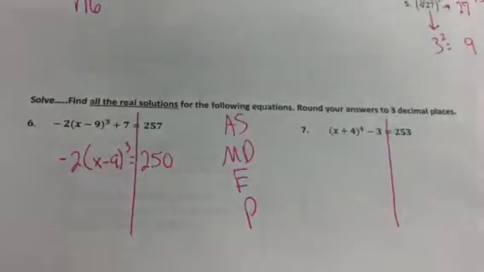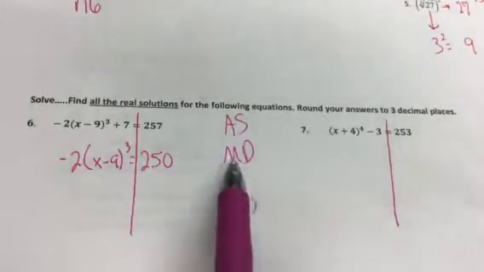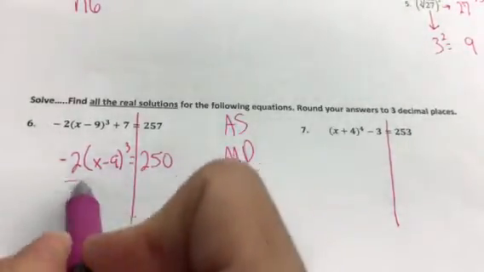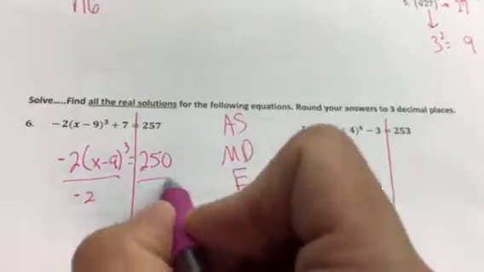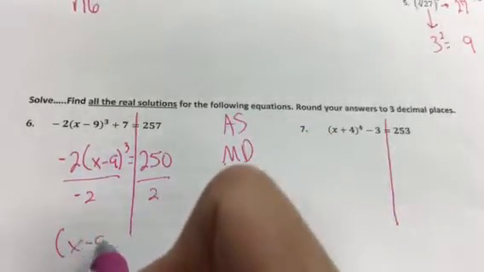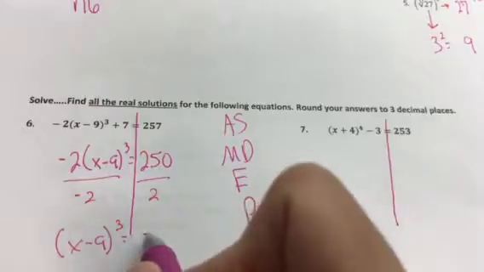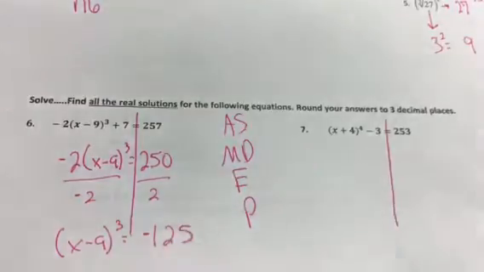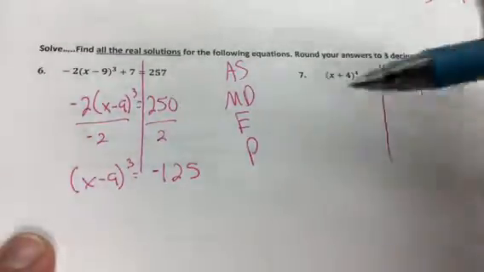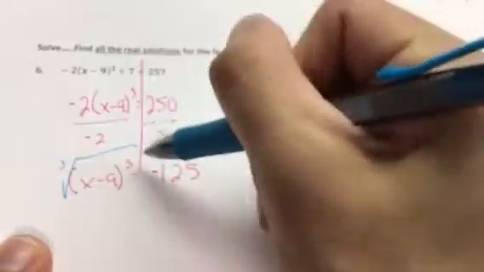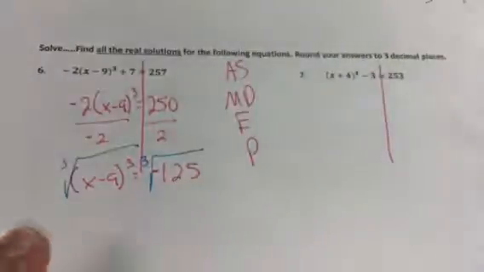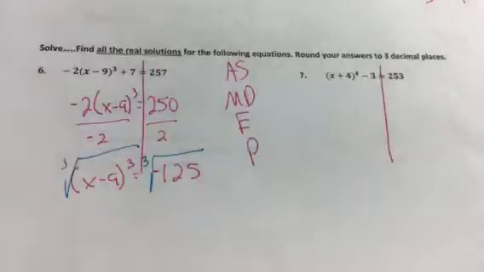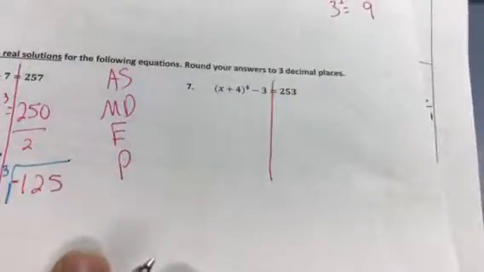And then I would move the multiplication and division, so I divide by -2. And I get -125. And now to get rid of the 3rd power, I will be cube rooting. You need to get your calculator, take the cube root of -125, and then finish the problem. And then the same for number 7.